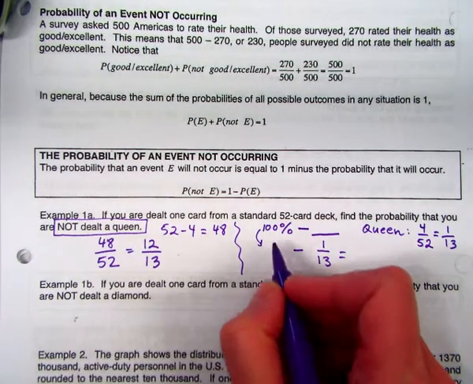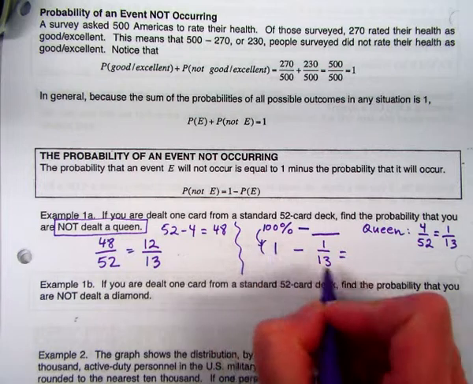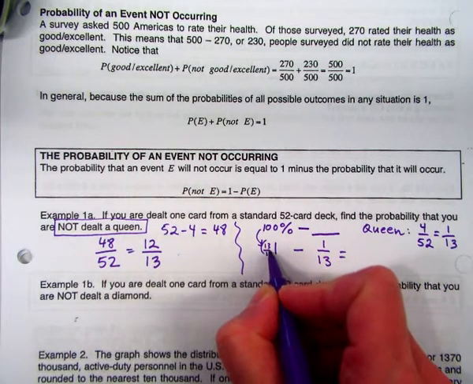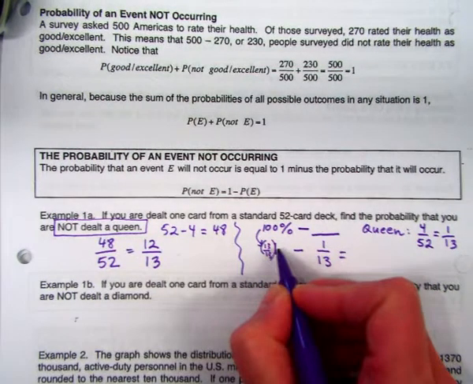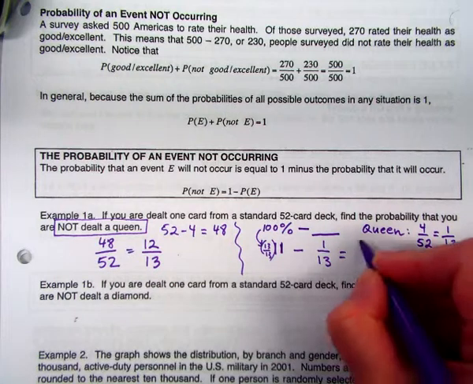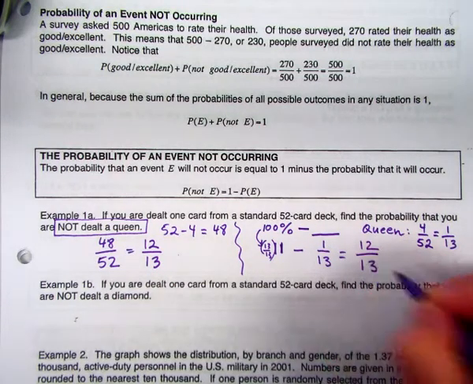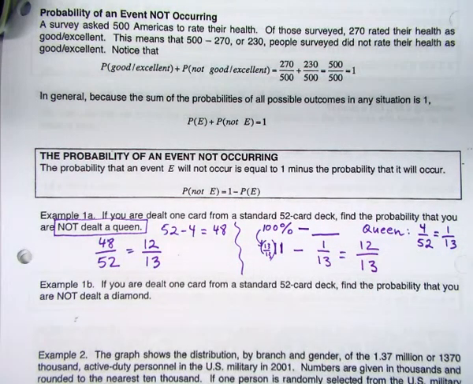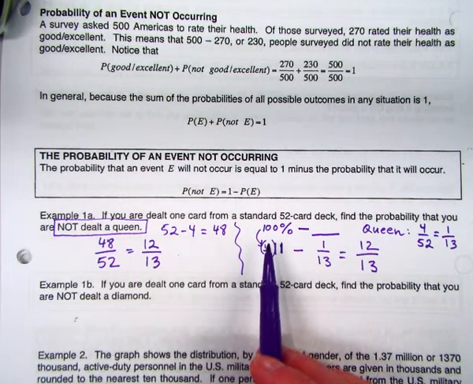And another way to do it, it's like, what's 1? 1 with the common denominator is 13 over 13. What's 13 over 13 minus 1 over 13? What do we get? 12 over 13. So I get the same answer. That's the whole point. But I explained it in two different ways.